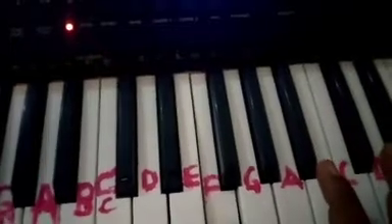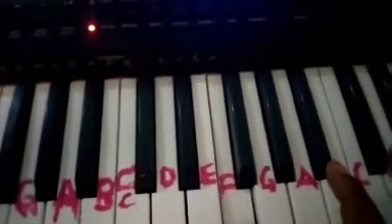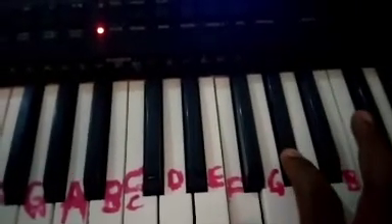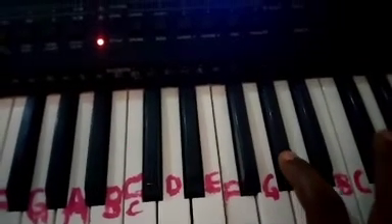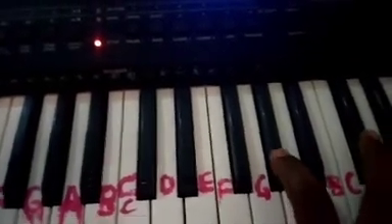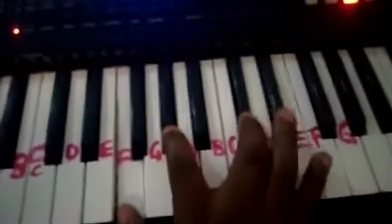7 is F. This is 7. Our 2 is G sharp. And our 5 is C sharp. So this is our step number 5.